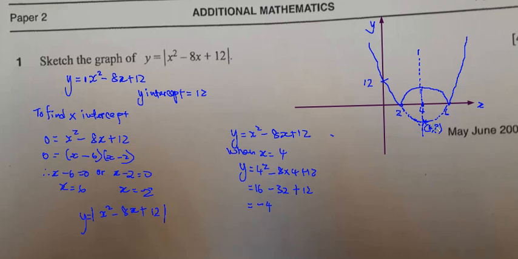In other words, this point here should be minus 4. The y value should be minus 4.